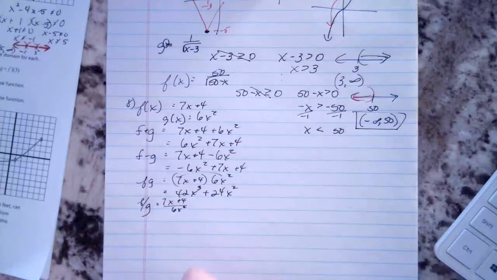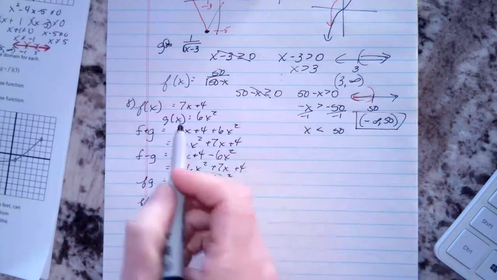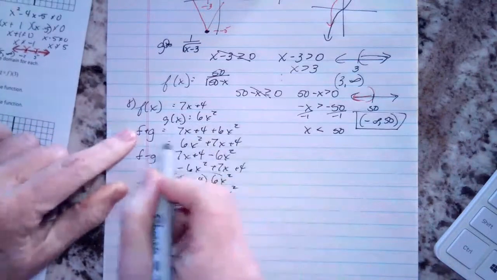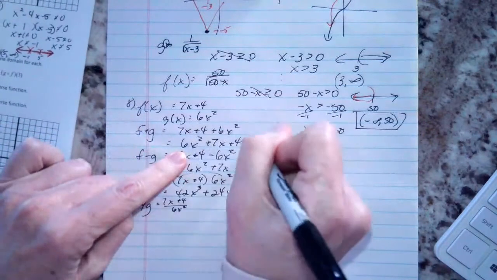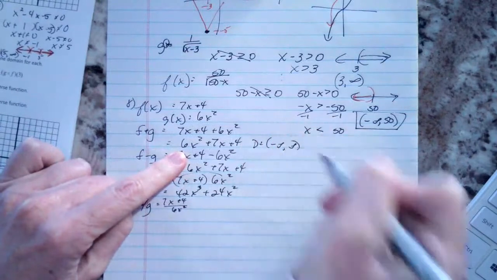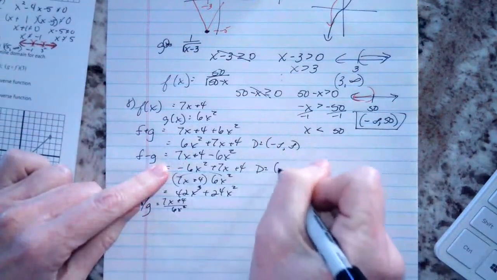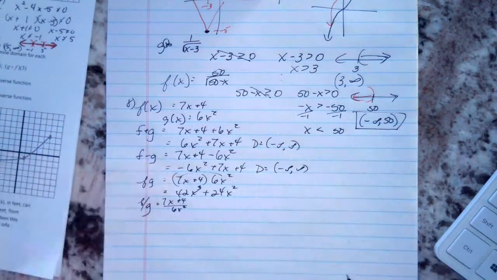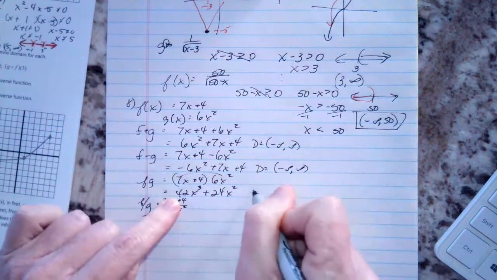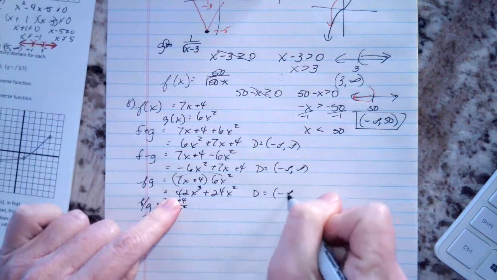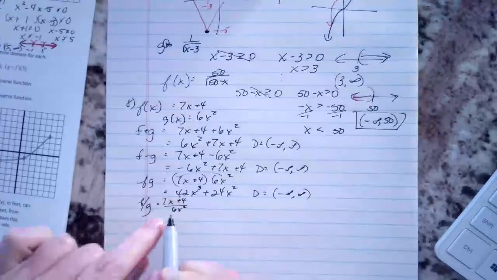Now they asked for the domain on all of them. We're looking for denominators. We're looking for radicals. There are no denominators or radicals right here on f plus g, so the domain is negative infinity to positive infinity. There's no boogeymen there. F times g is clean also, negative infinity to positive infinity.